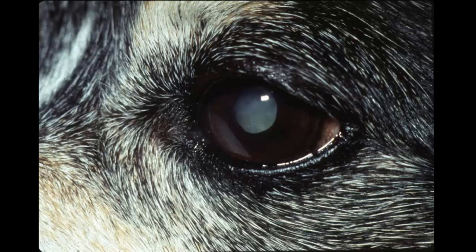If the diabetes is reversed in the early stages of these cataracts, the cataract itself may be reversed. Older cataracts, even if the diabetes is controlled, are irreversible.